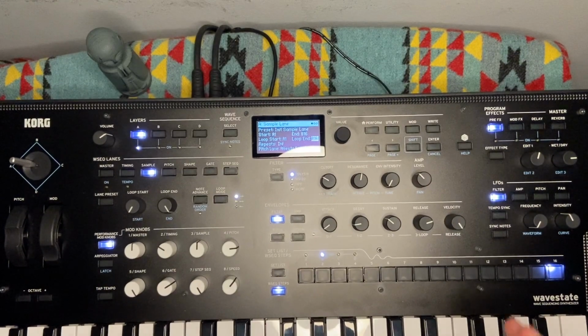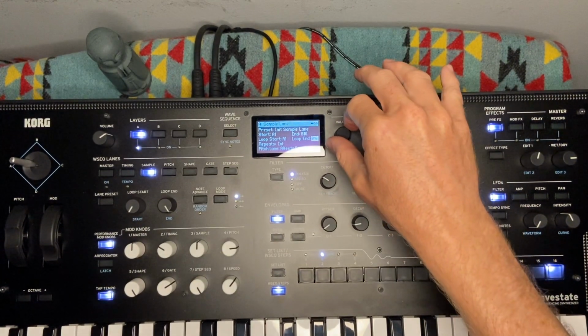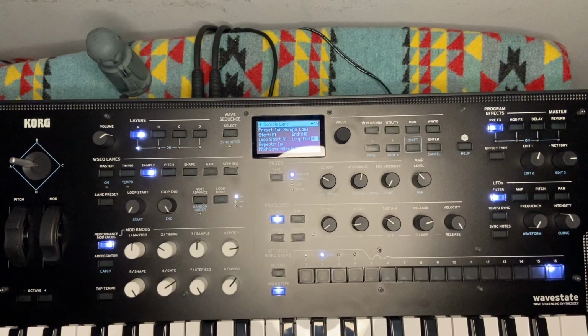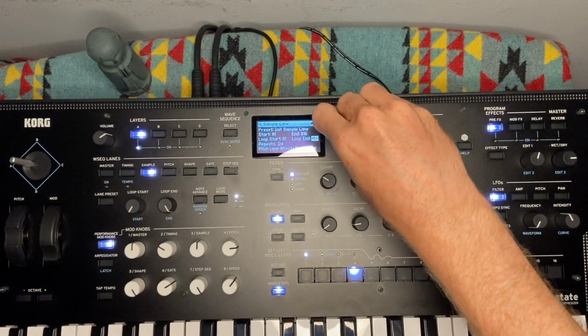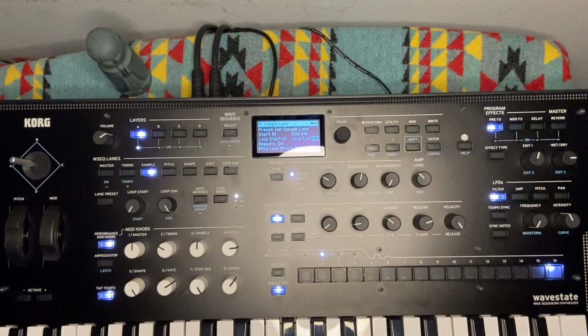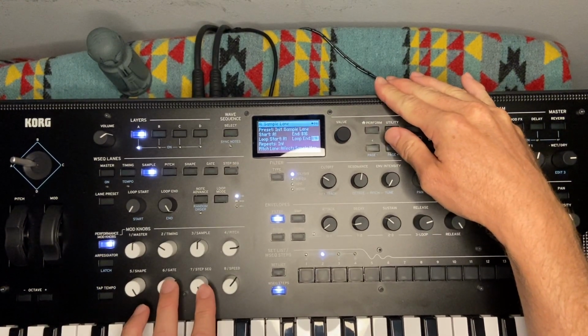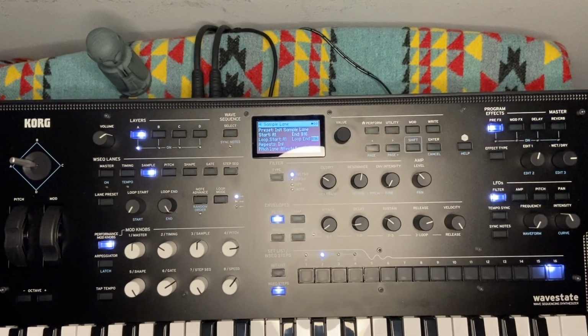So you can hear that we're kind of getting these granular-like beat repeat effects. You might recognize that sound from, say, Autechre's Gantz Graf. Now we can assign our loop start and our loop end to knobs. That can help us kind of play around with the timbre a bit in real time.